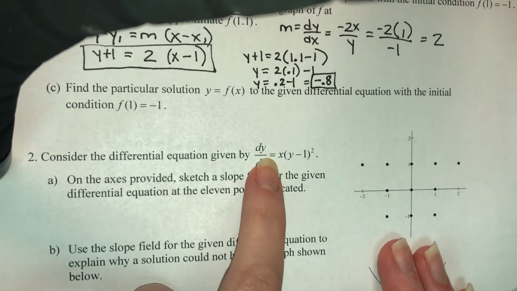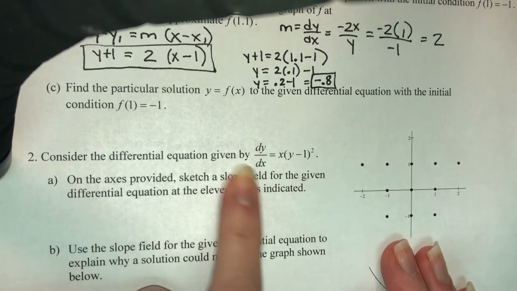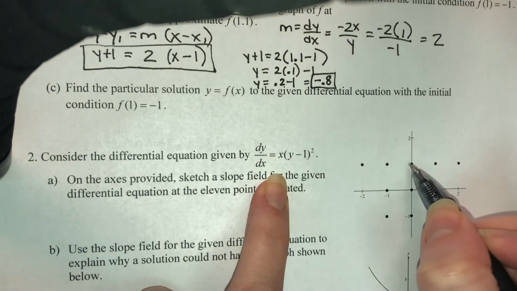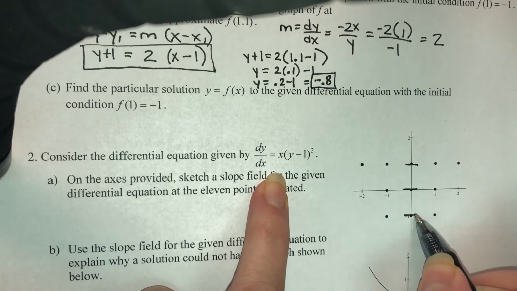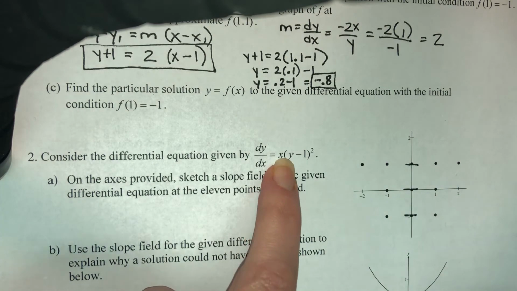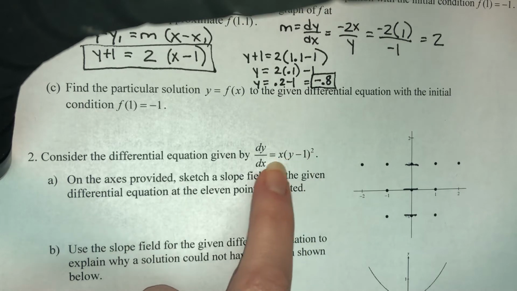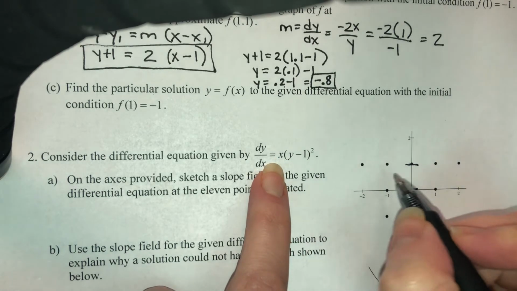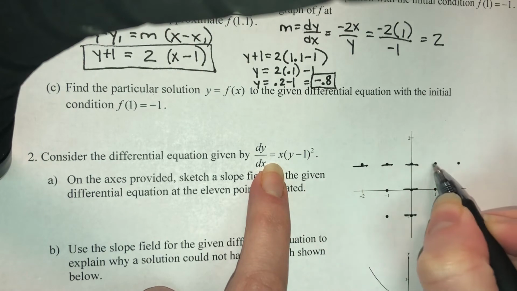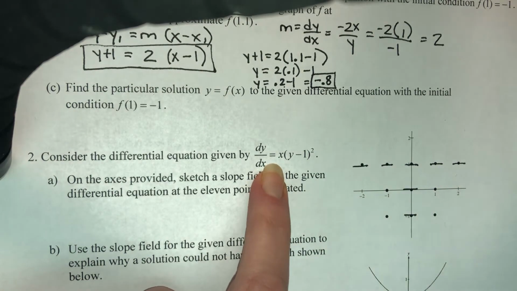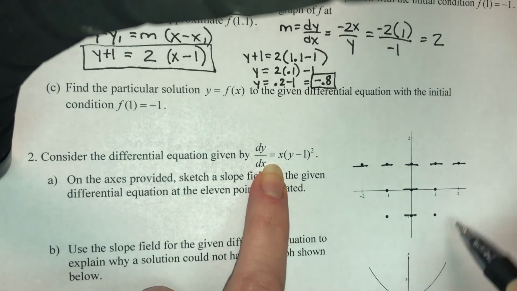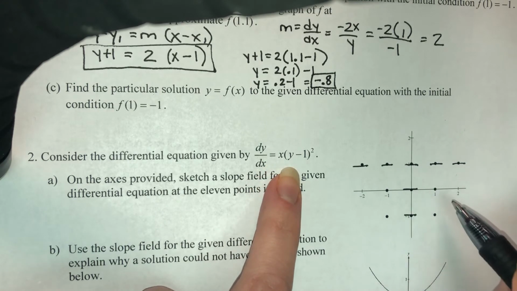If x is 0, then this whole slope is going to equal 0. So along my y-axis, I have horizontal lines. If y is equal to 1, 1 minus 1 is 0. 0 squared times any x is going to be 0. So when y is 1, I also have horizontal slopes. So there's really only 4 that I have to actually crunch out.